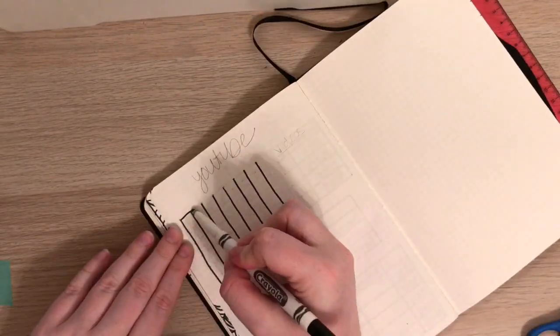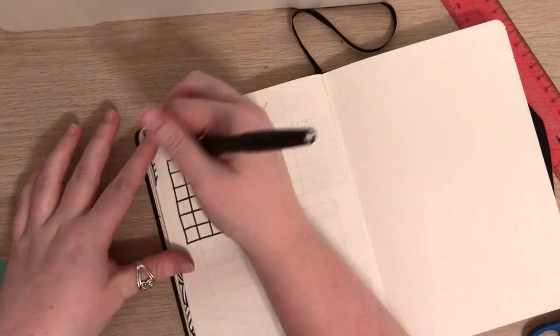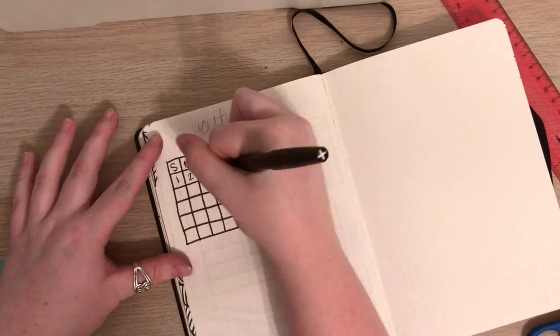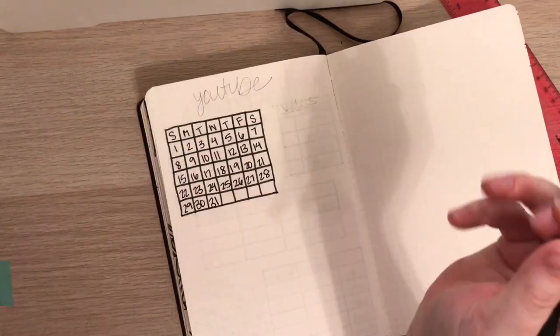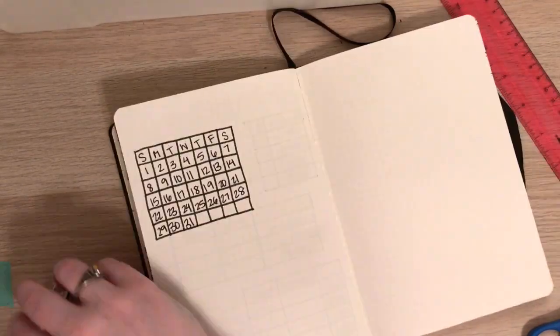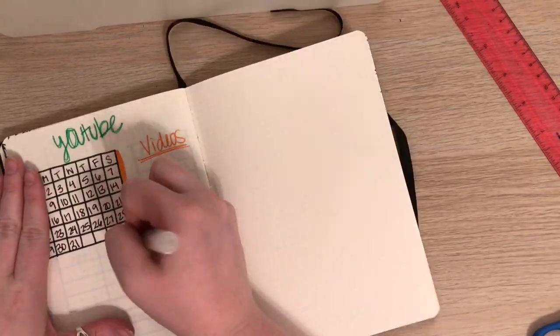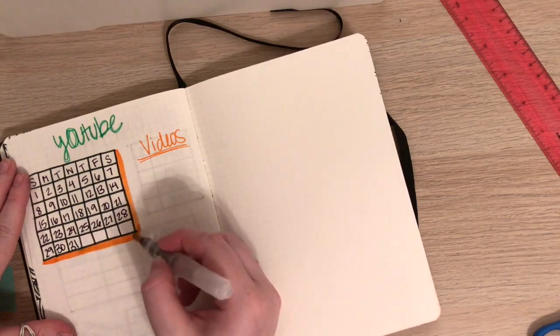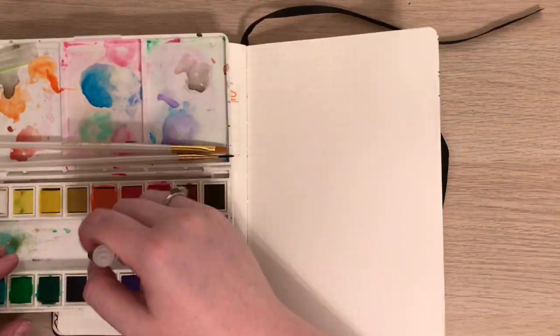Now I am moving on to my YouTube tracker. I thought I was going to really use my one in September, but September was just a crazy month, so I really didn't use it. But October, I have so many video ideas that I want to do, so I decided to put this in here again, and I'm definitely going to use it this month. I have the little calendar to track when I want to upload, and then a place to write notes.